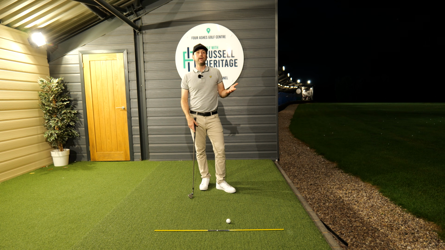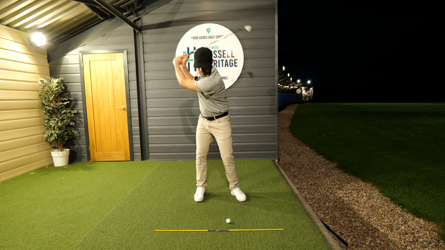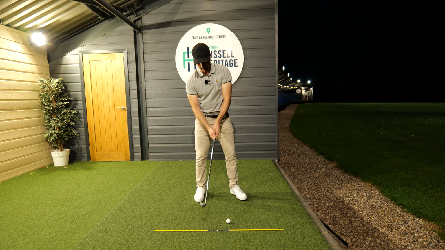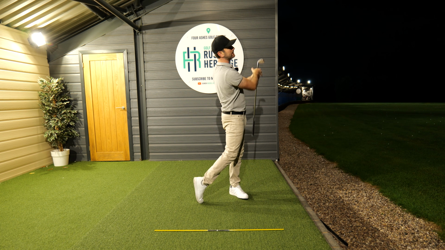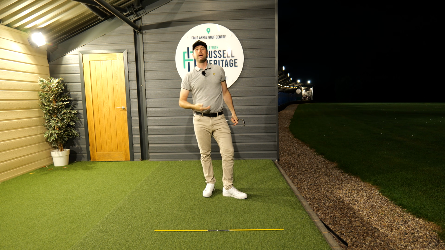And it would be true, because if I tried to hit at it really hard with my hands and arms, they get more stuck, whilst if I went smoother and theoretically rotated my chest much better, then that would massively improve.